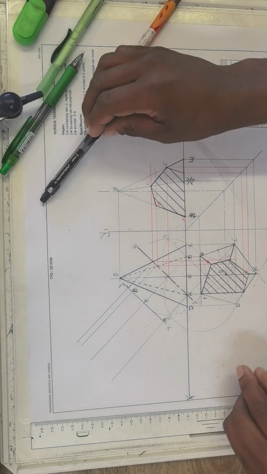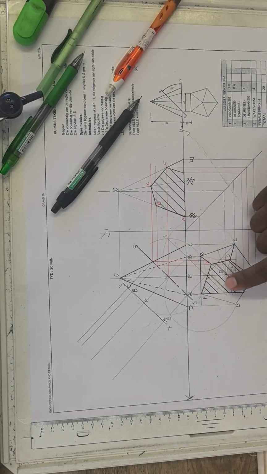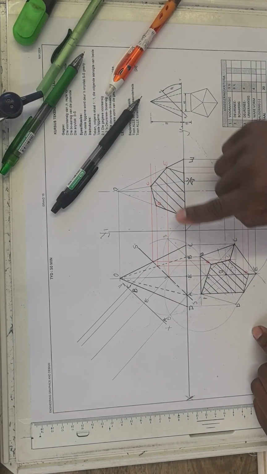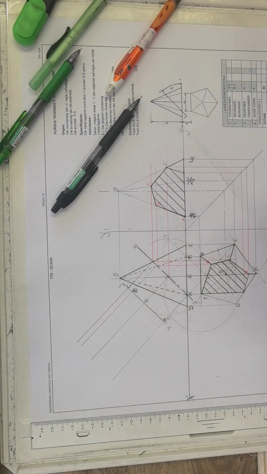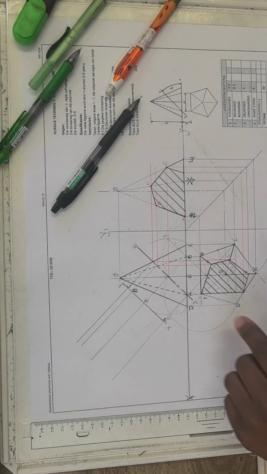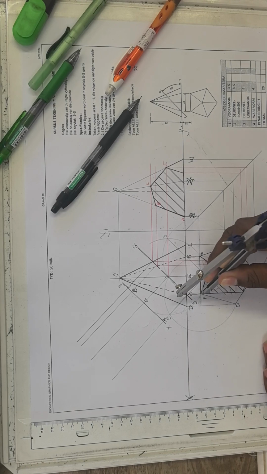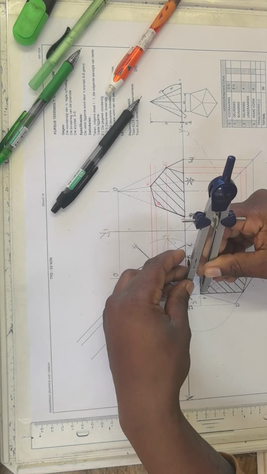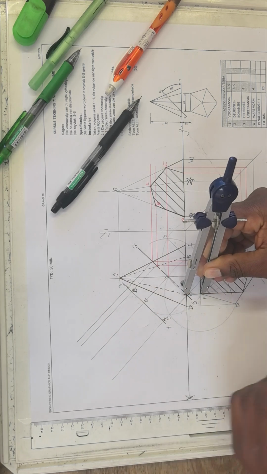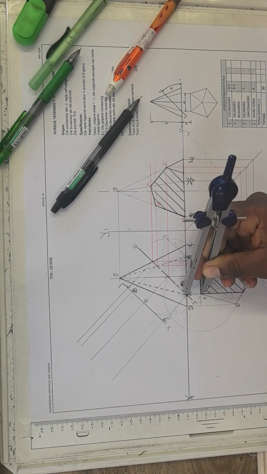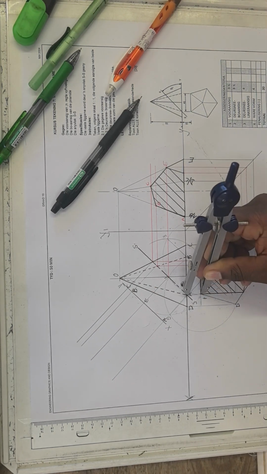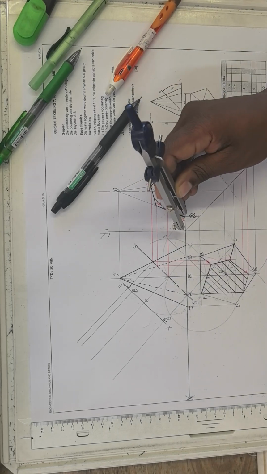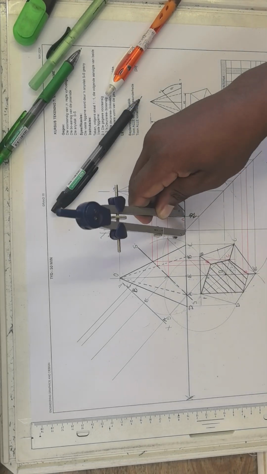Then what you're going to do now, you can either use this sectional view or this sectional view here. It's still gonna give you the same results. If you start at A, plant your compass at A and onto your XY line here. Or you can use this view, you plant it at A and XY line.